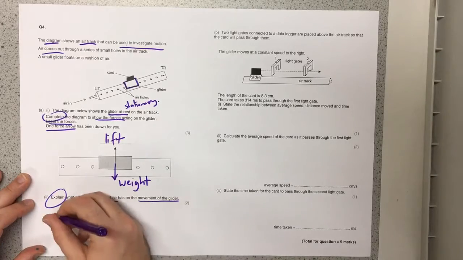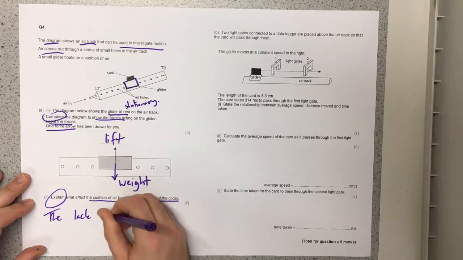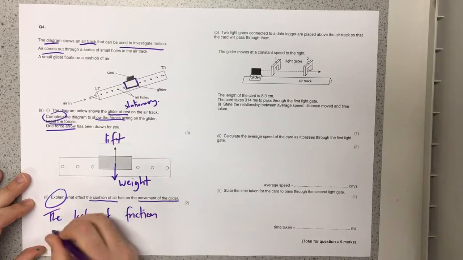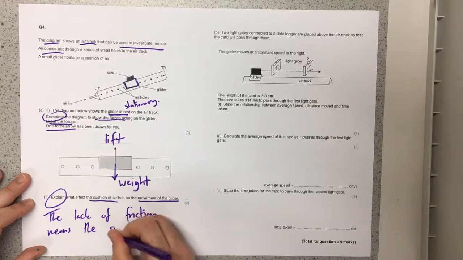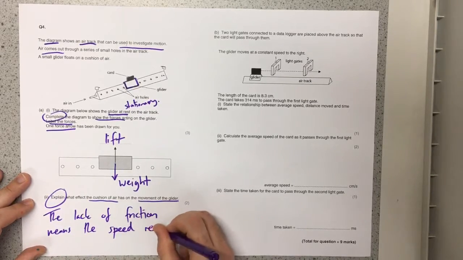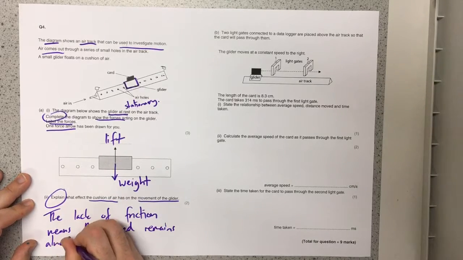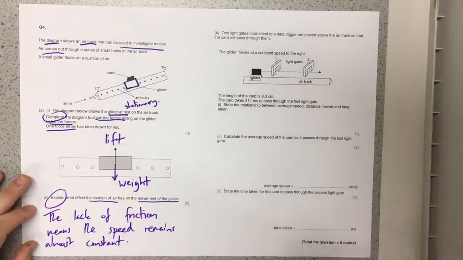So the lack of friction, 1 mark, means the speed remains almost constant.